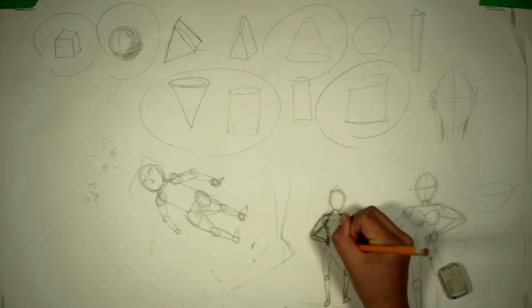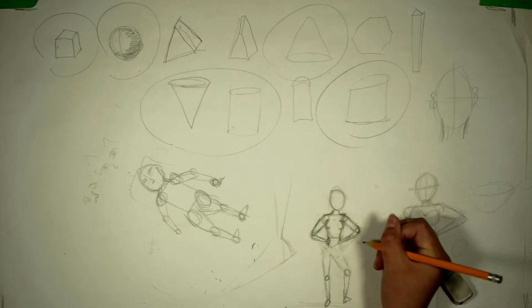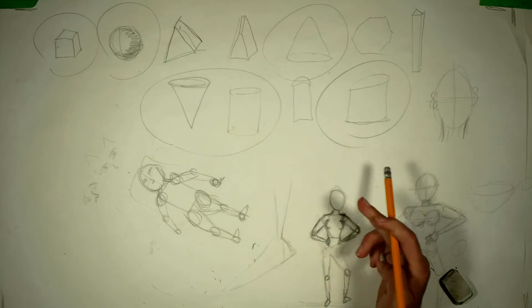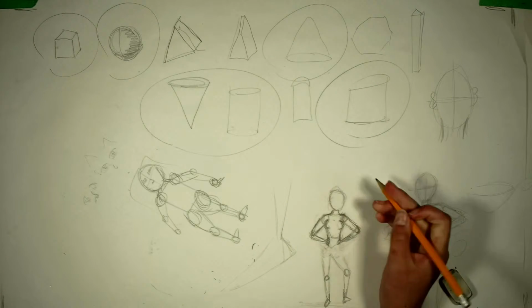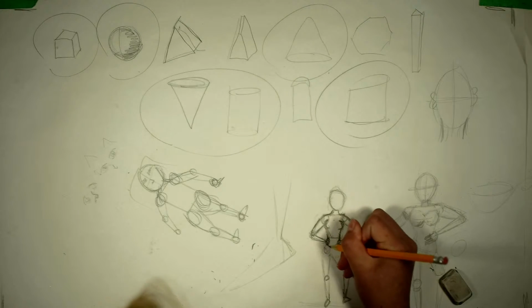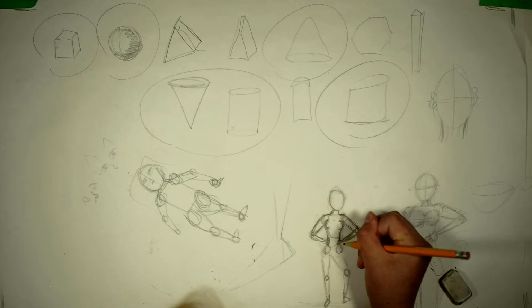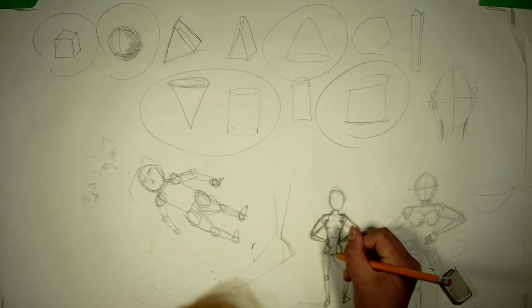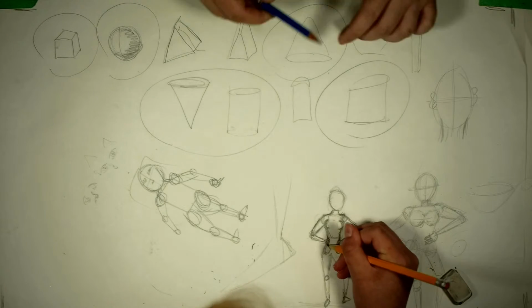So elbows are pretty pointy, right? I know, I hate it. Look at how pointy my elbow is. Very, very pointy. Okay, better? Not that much. This one's good.